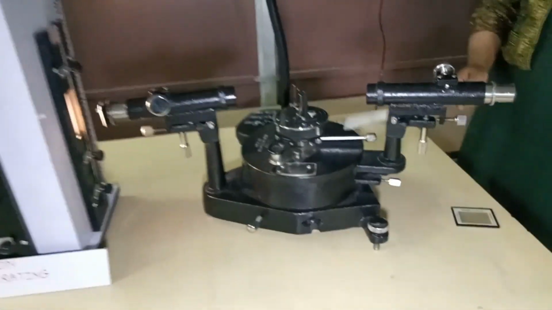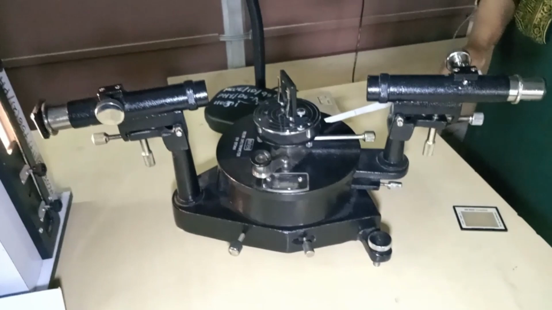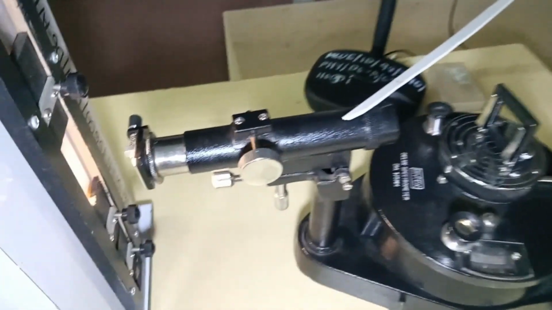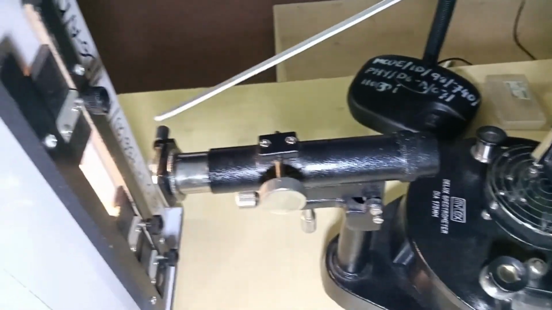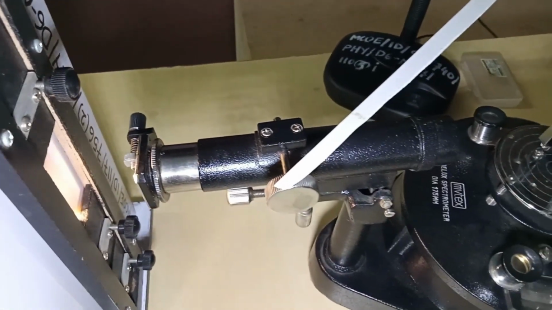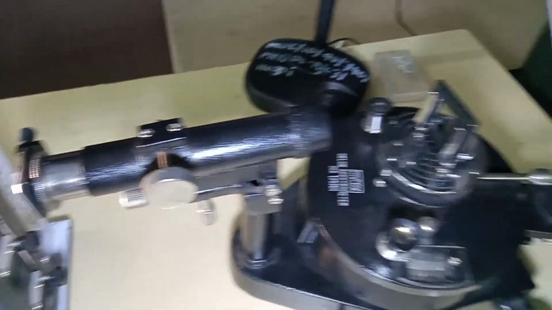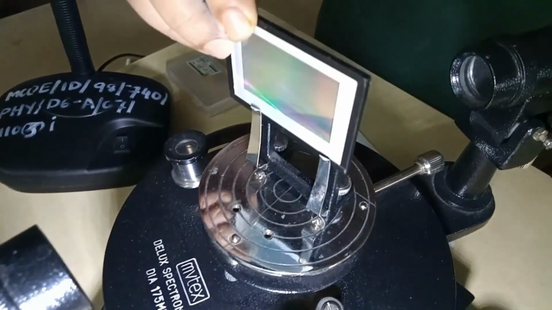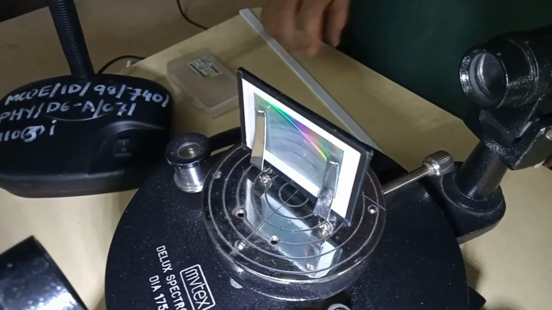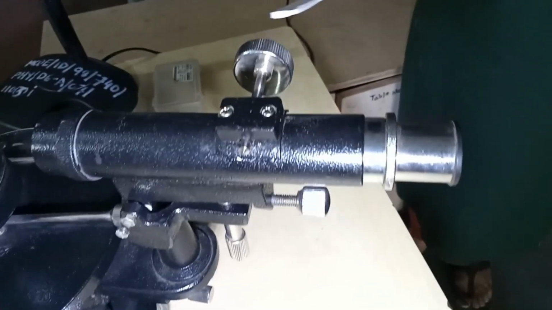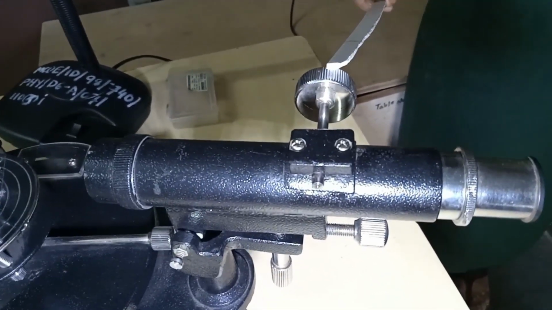This instrument is called a spectrometer. There are 3 main parts. This is the collimator. This is the screw to adjust the slit width of the collimator. This is the focusing screw of the collimator. This is the prism table. You can keep your prism, or in our case the diffraction grating, in this slot given, and this is the telescope. This is the focusing screw of the telescope.